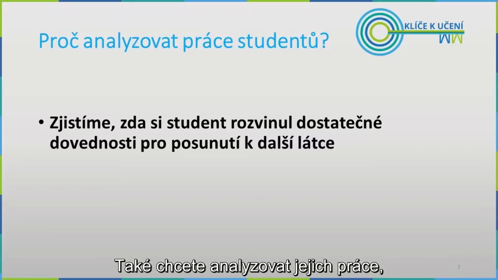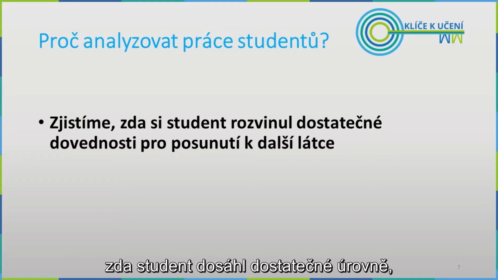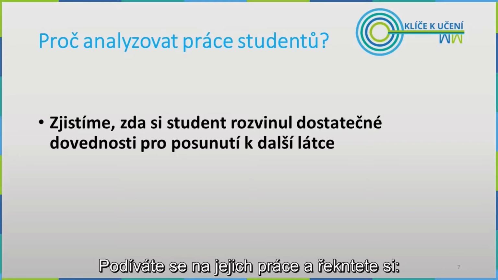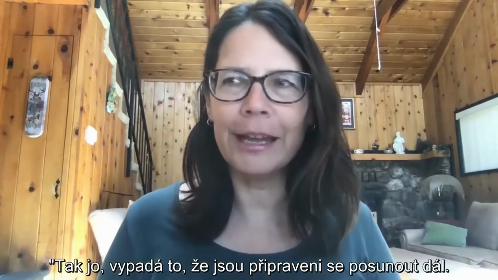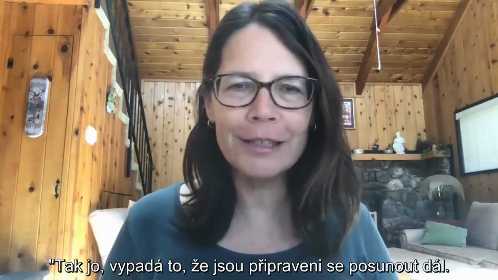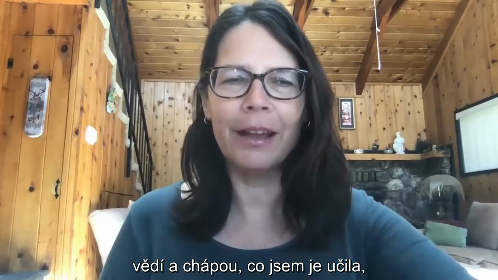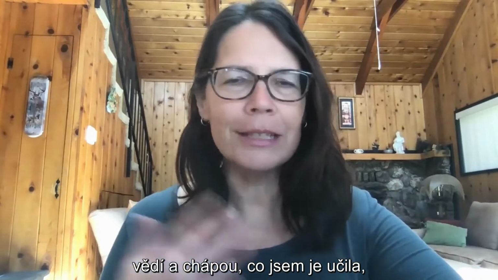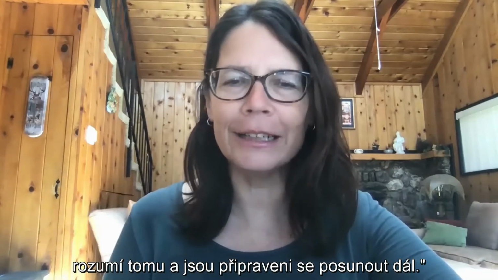You also want to analyze work because it identifies if a student has developed sufficient skills to move on to new learning. You look through their work and you're like, okay, I think that they're ready to move on to the next step. They really understand this concept. They know what I was teaching them, and they have a grasp of it, and they're ready to move on.